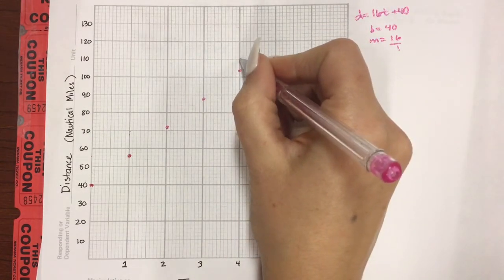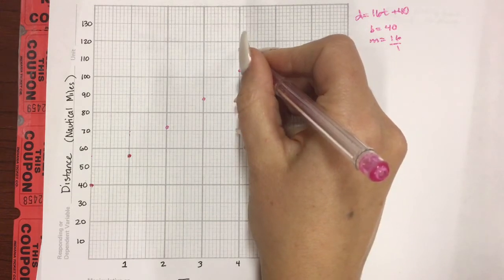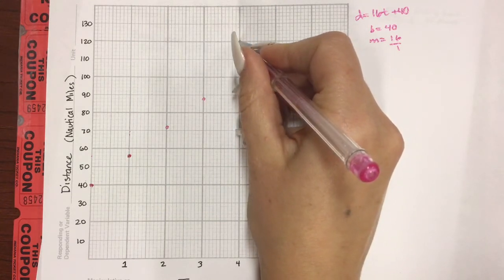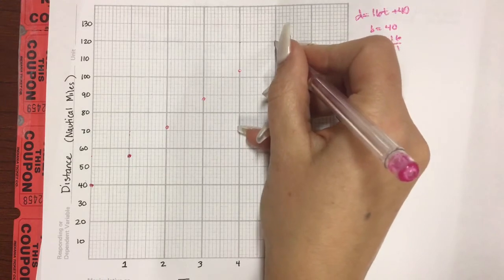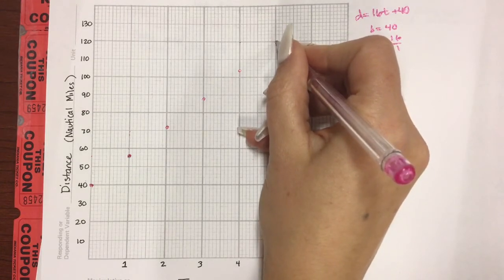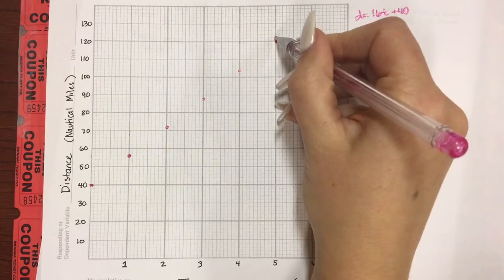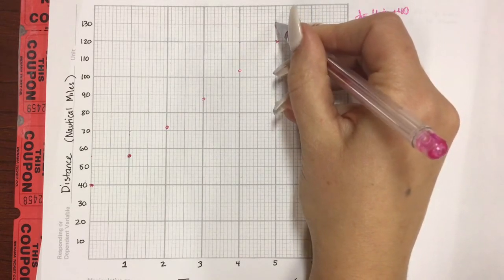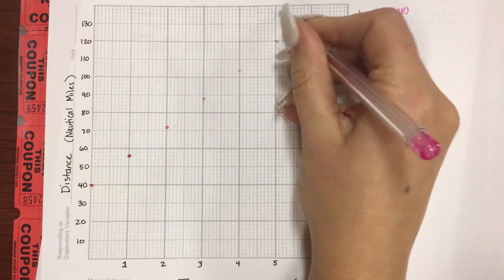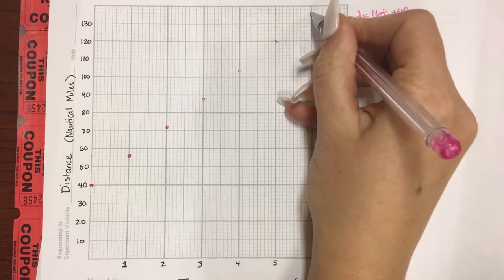And I think we can get one more. Let's go for it.